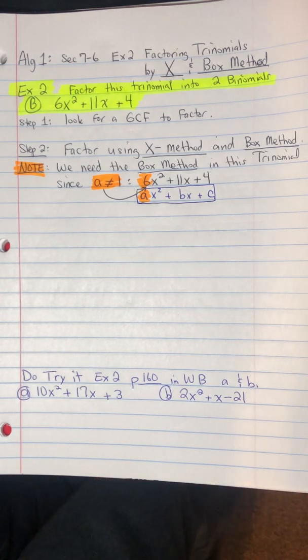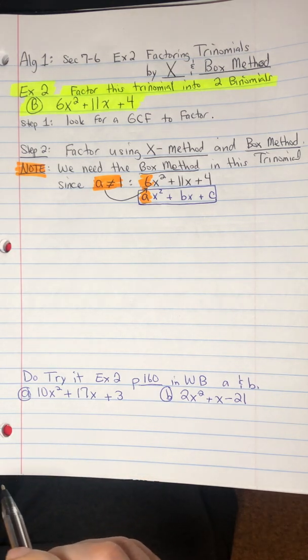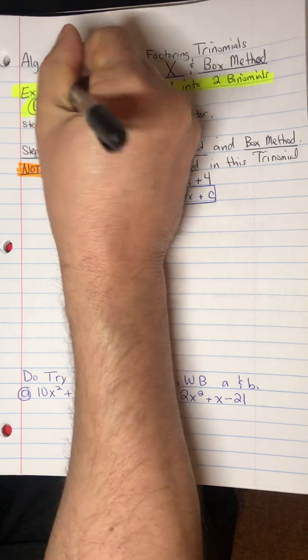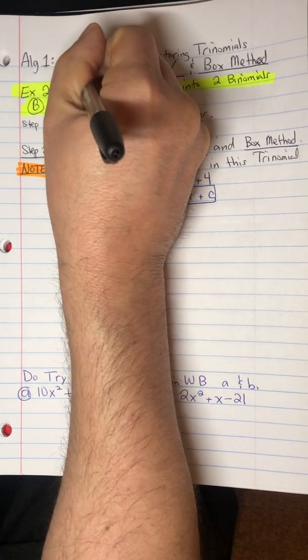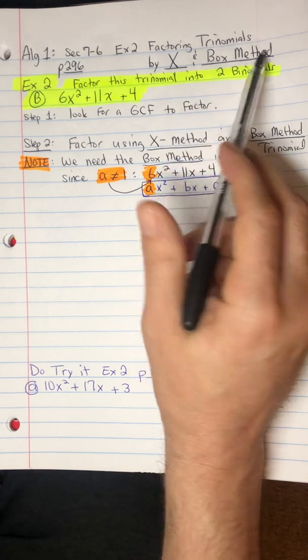This is example 2 now on section 7-6. We're still, this should be on page 296 of your book. Example 2, 296, yes. In this one, we're going to be factoring trinomials by the X and box method.